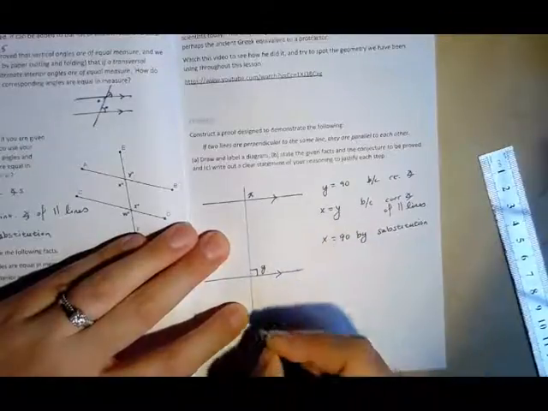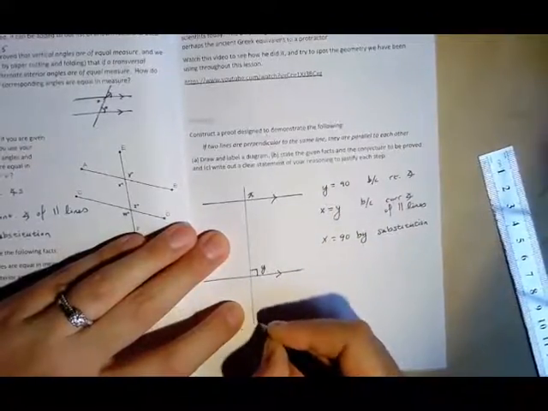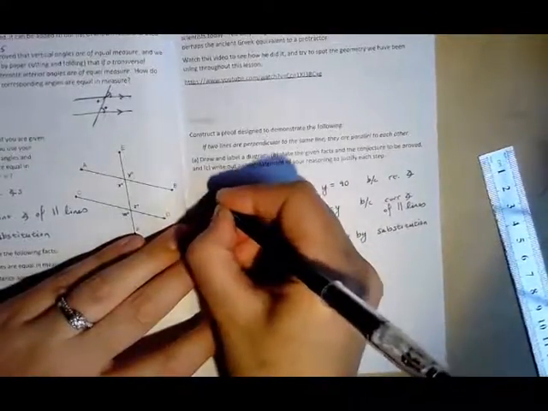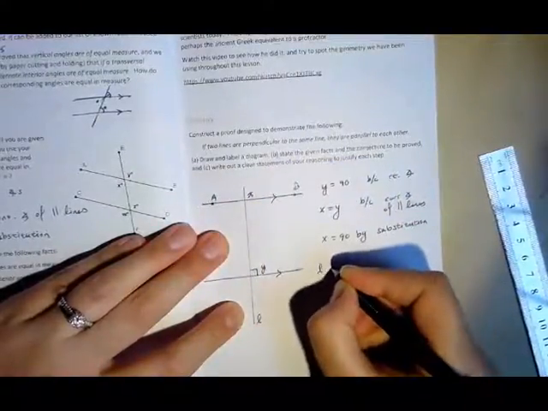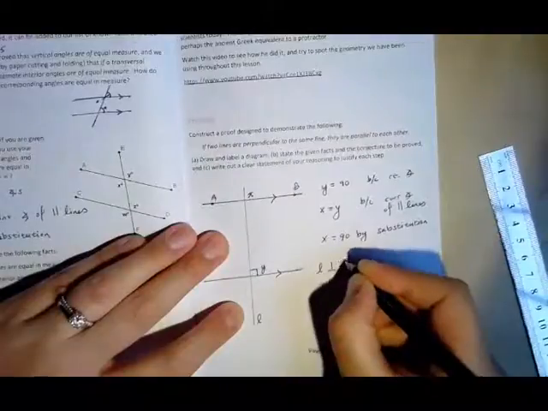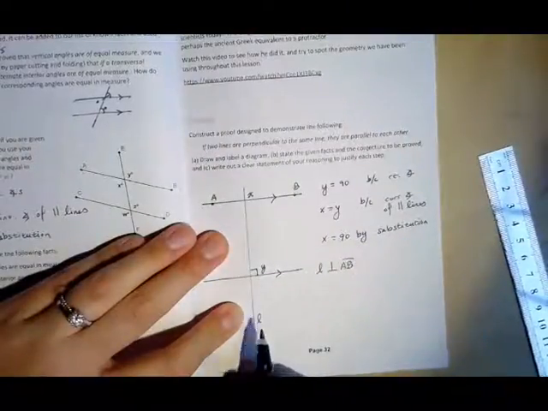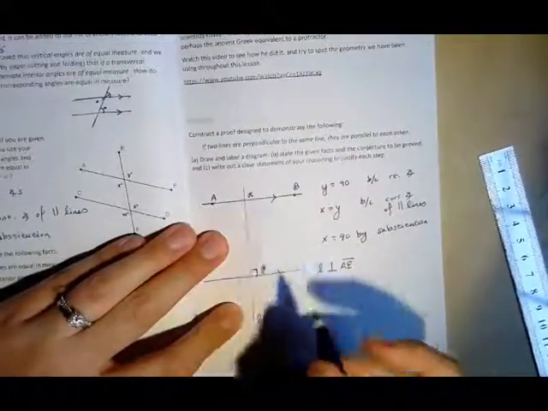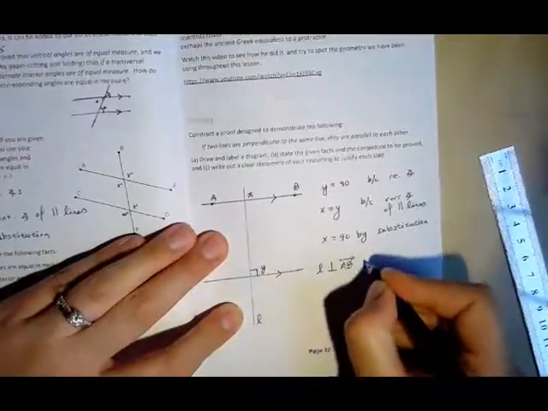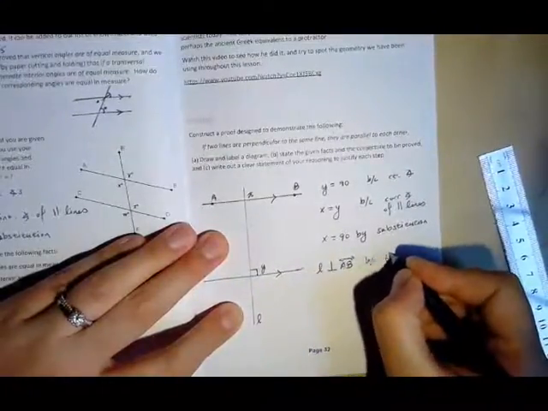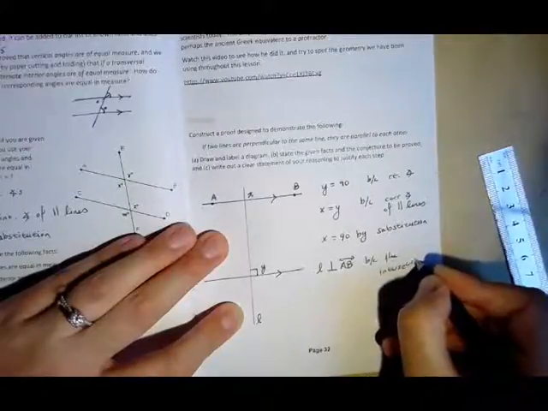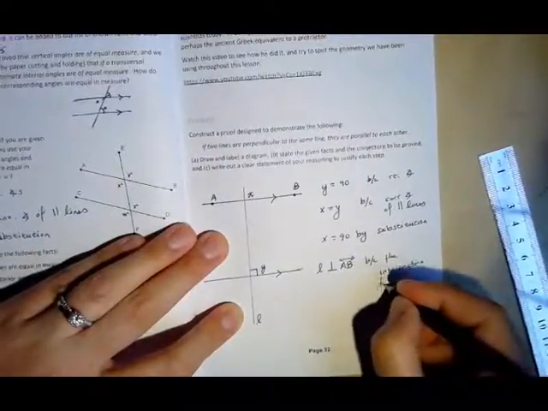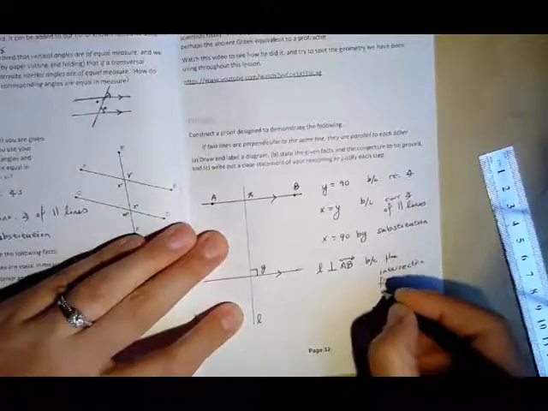Therefore, and now we're going to add one label, this line. Line L has to be perpendicular to AB, because I can label it L for the line, or by the points AB, because the intersection forms a right angle.